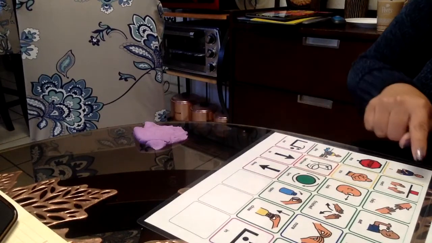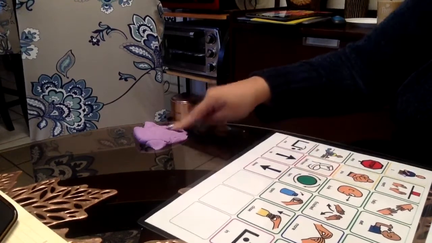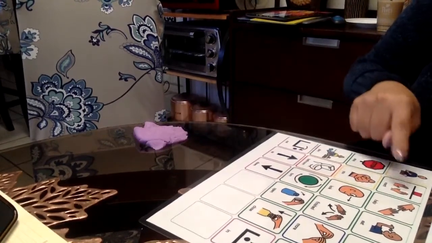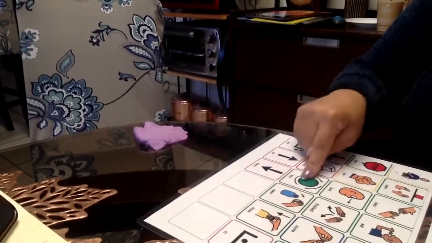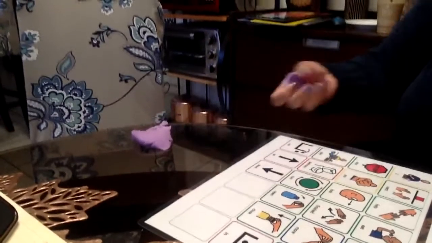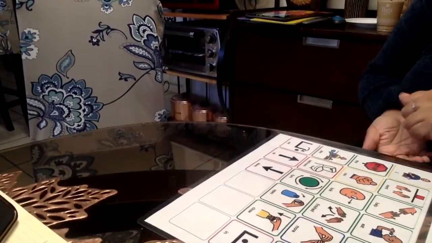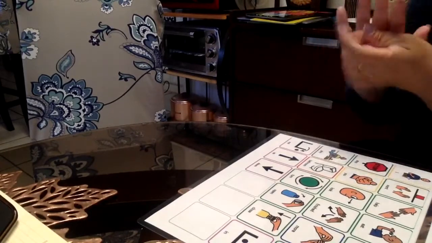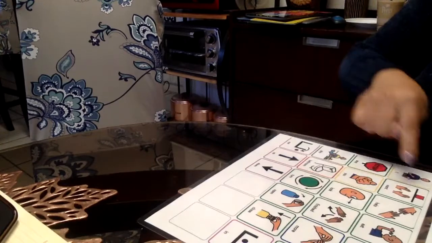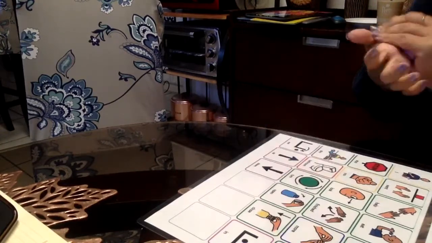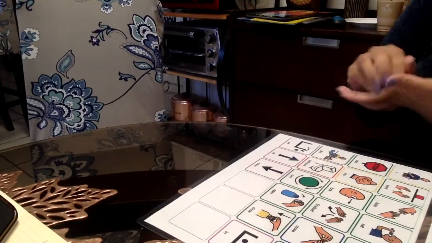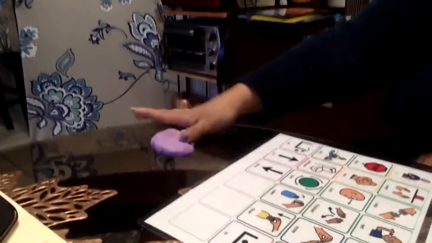You can say, oh, can I have a turn with the Play-Doh? I want a turn. And then you can take a turn with it, and you can say, wow, I really like this Play-Doh. I like it. This Play-Doh is awesome. So that's a quick one.